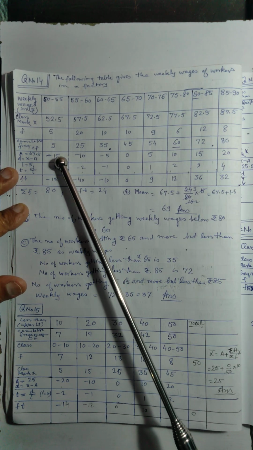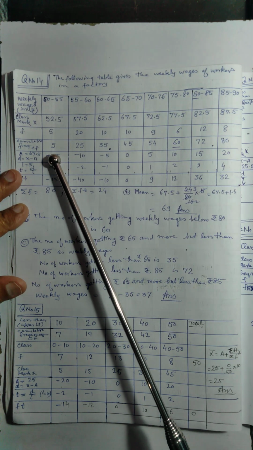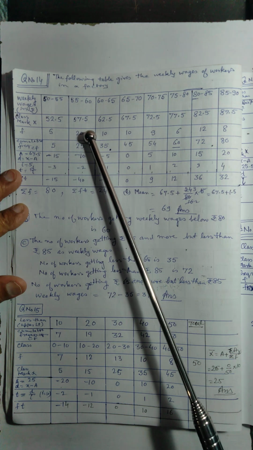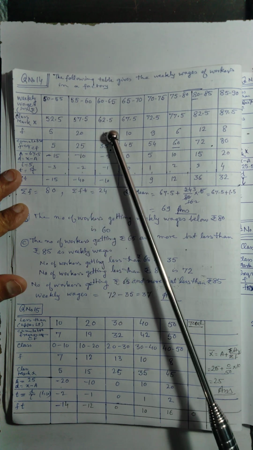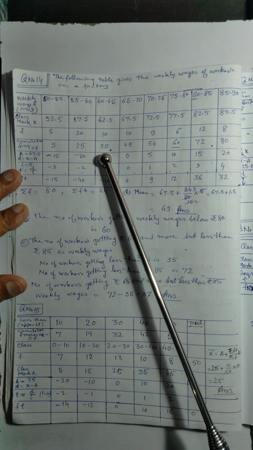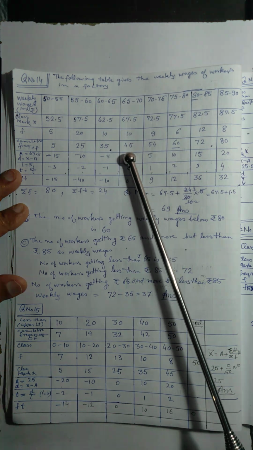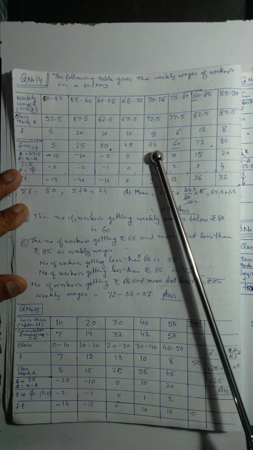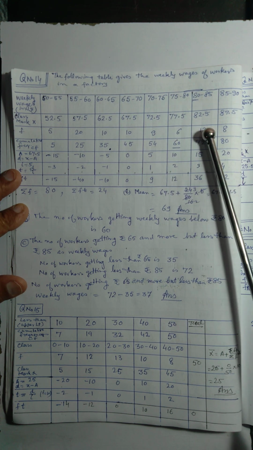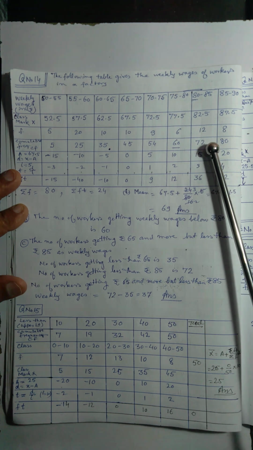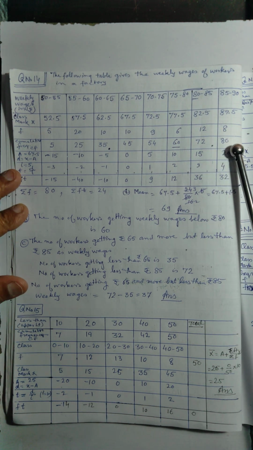Cumulative frequencies are 5 plus 20, that is 25, 25 plus 10, that is 35, 35 plus 10, 45, 45 plus 9, 54, 54 plus 6, 60, 60 plus 12, 72, and 72 plus 8, 80.